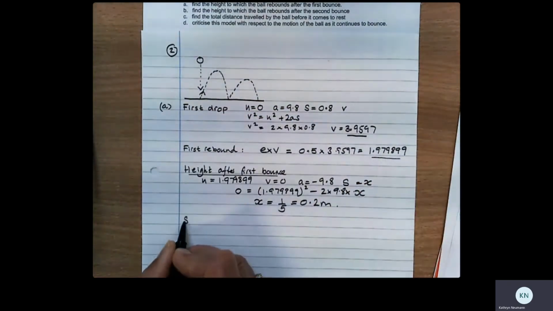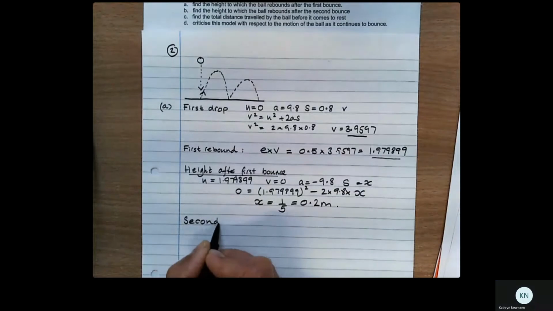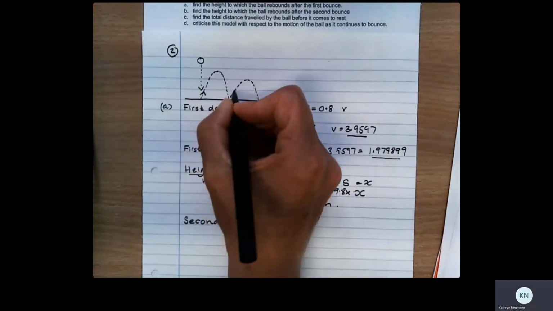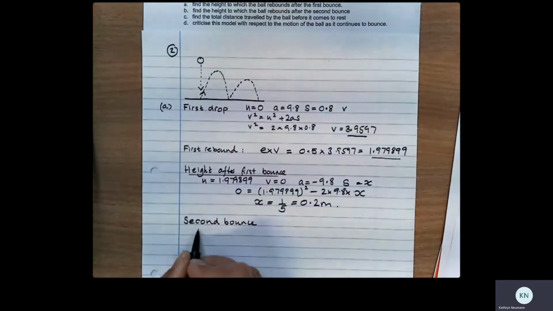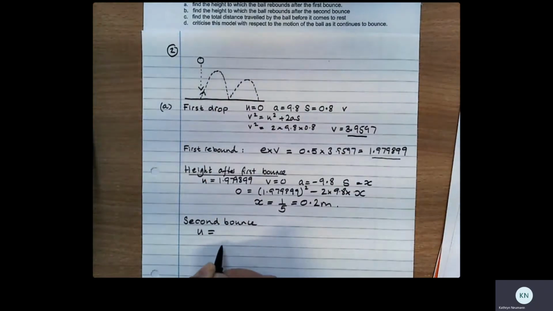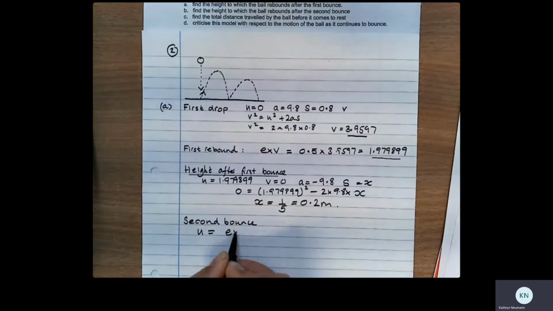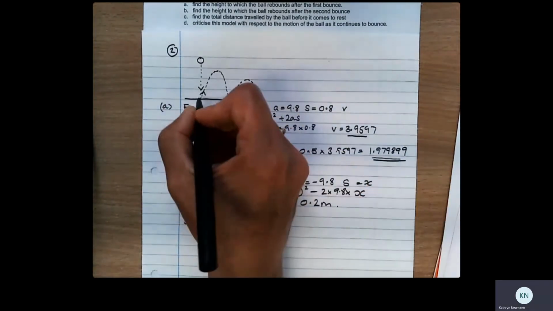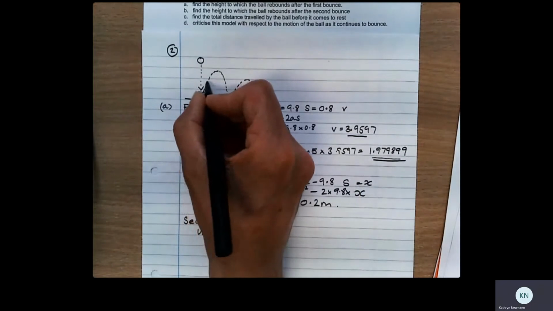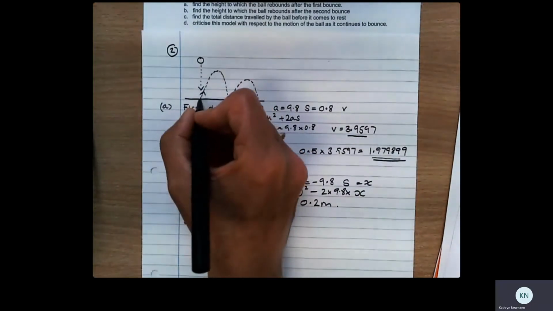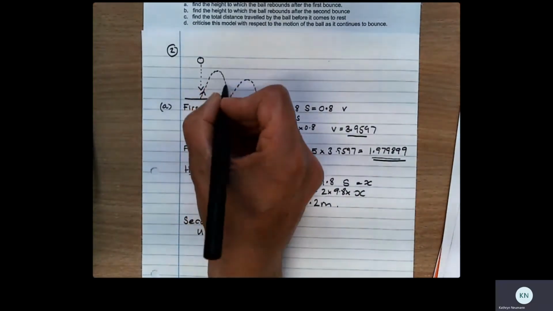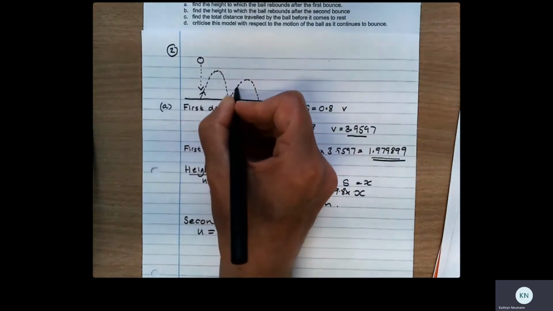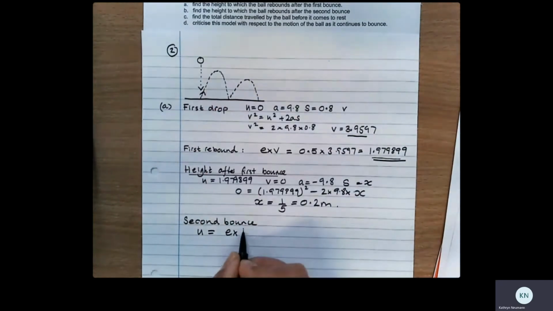So for the second bounce, what's going on? So after the second bounce, when it comes up here, the initial velocity is going to be e multiplied by this velocity up here, because that's what it came up from here with. So this is 1.979 going up there. It's going to come down here, minus 1.979. Then we're going to multiply by e again for the next rebound.